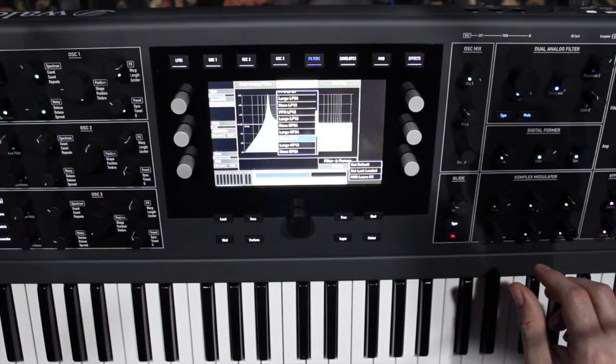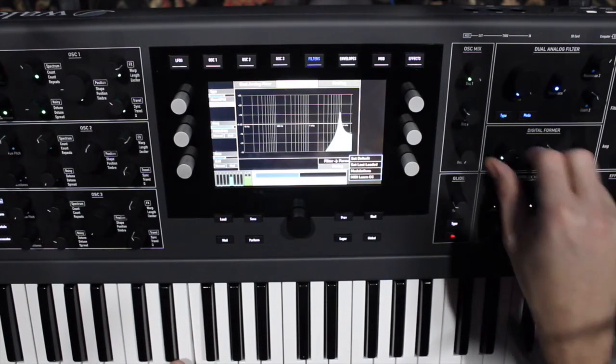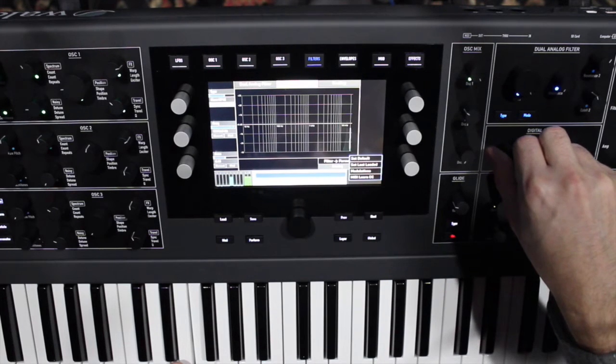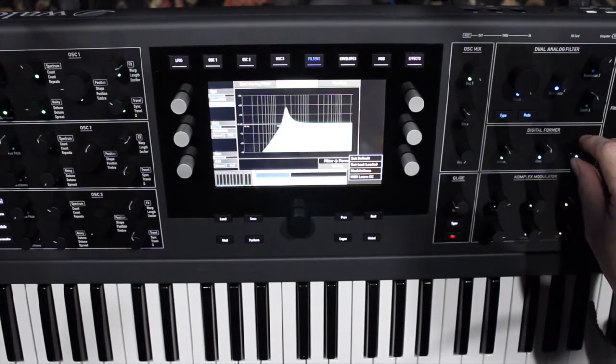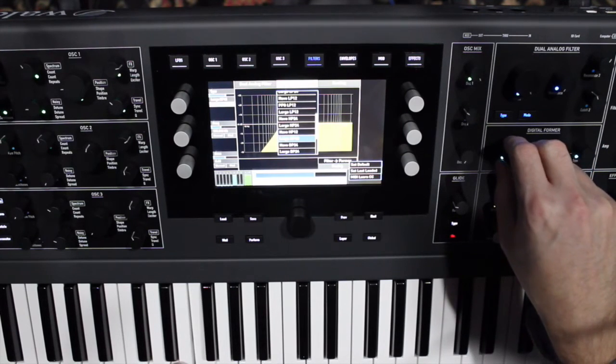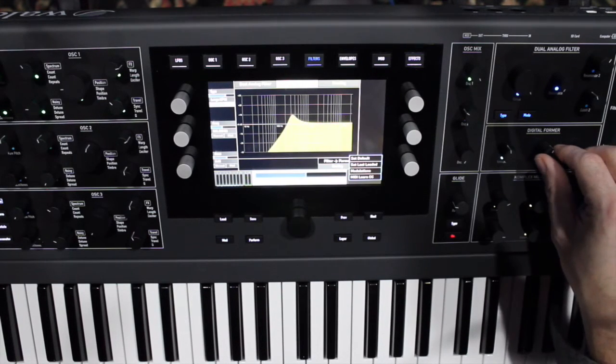And then the High Pass 12 from Nave. The Largo High Pass 12. It's got a really smooth sound to it.